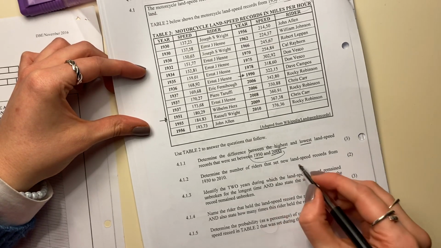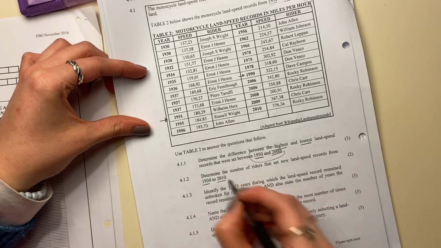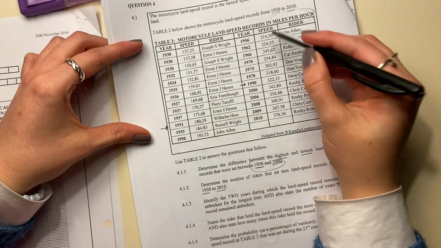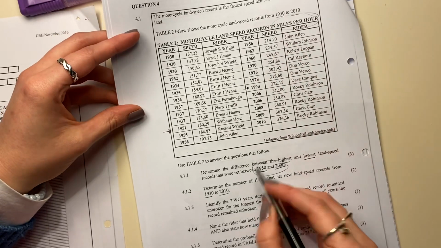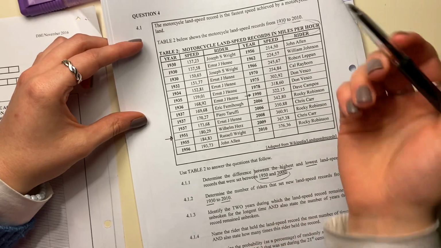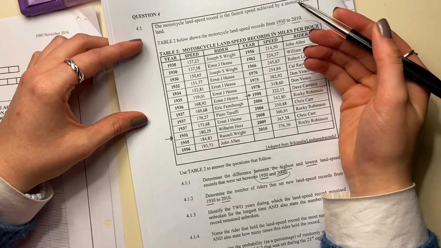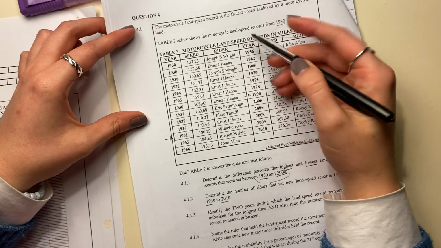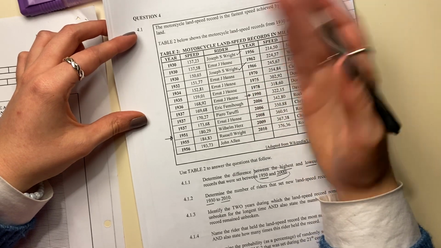Determine the number of riders that set new land speed records from 1930 to 2010. Now, you could be saying, oh, we can just count the number of data points that we have. Well, no, it says the number of riders. What you should be able to see is that some of these riders are repeated. So we're not going to count them twice. So, for example, Joseph S. Wright, we can see that he's here and he's here. We're not going to count him as 2. We're only going to count him as 1.